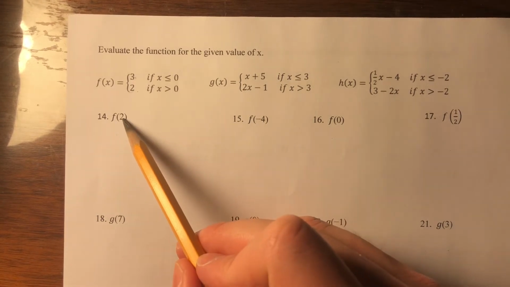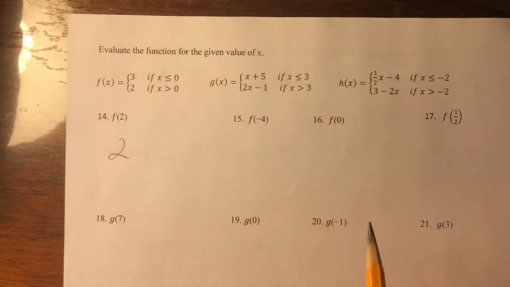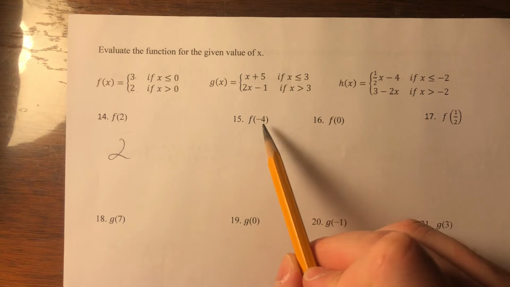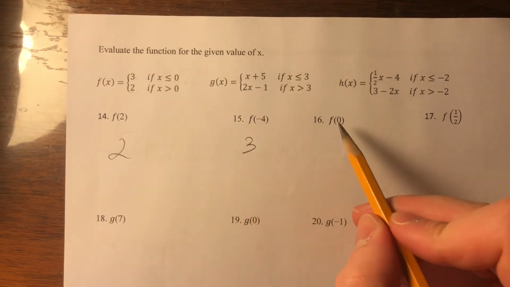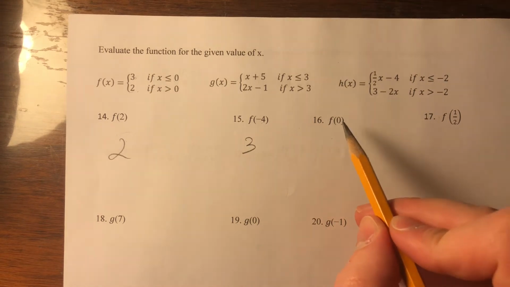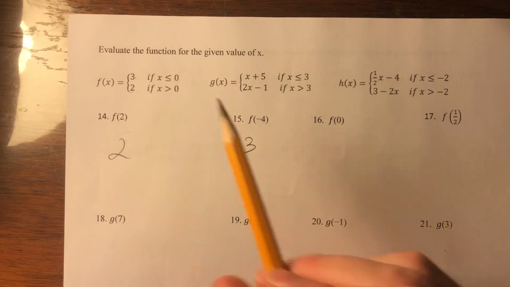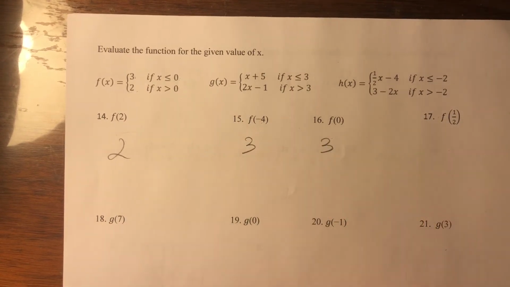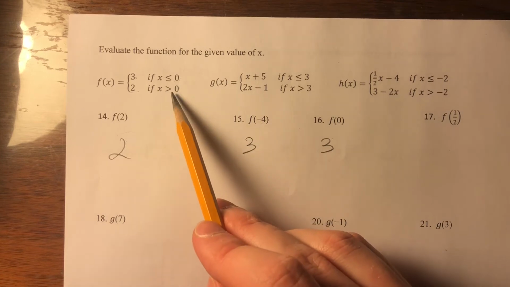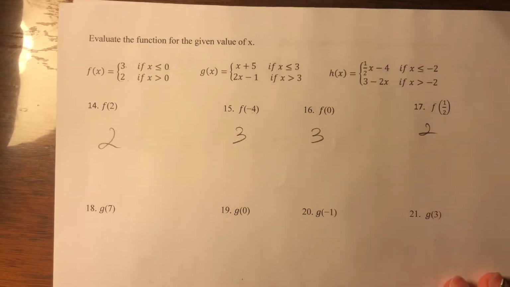So f of 2 means x is equal to 2. 2 is greater than 0, so that'll just be 2. Negative 4 is less than or equal to 0, so that'll be equal to 3. F of 0, that's right at 0. So when x is equal to 0, we choose the top piece, so that's equal to 3. F of 1/2, when x is equal to 1/2, that means it's greater than 0, so that'll be equal to 2. So that one was pretty easy. The other one's a little bit more work than that.